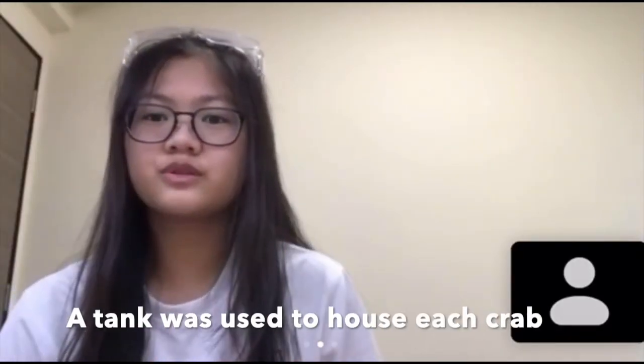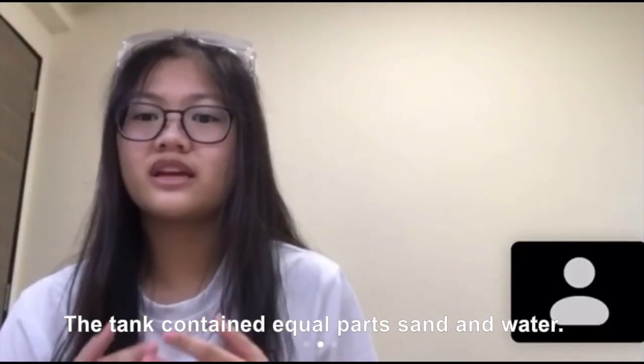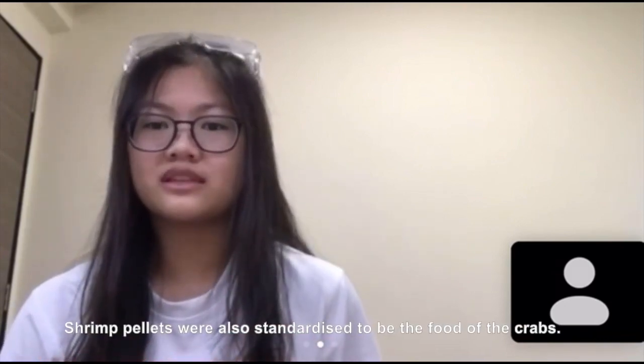A tank was used to house each crab. The tank contained equal parts of sand and water. Shrimp pellets were also standardized to be the food of the crabs.